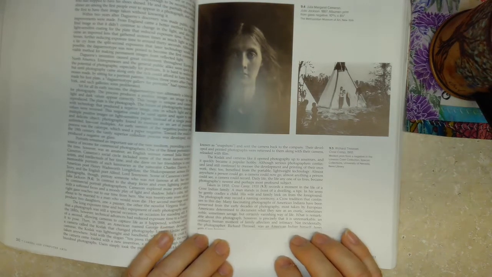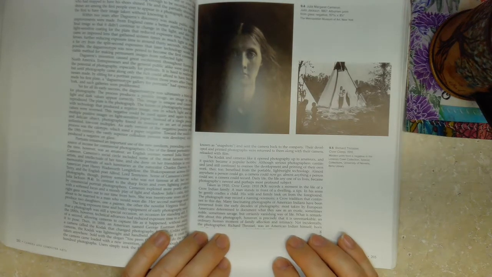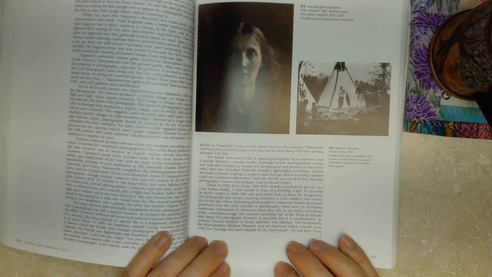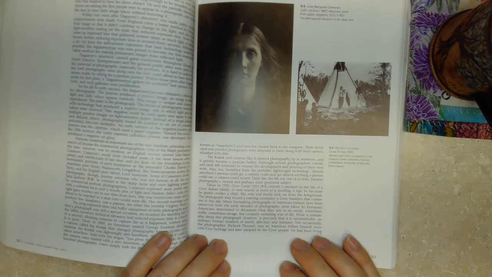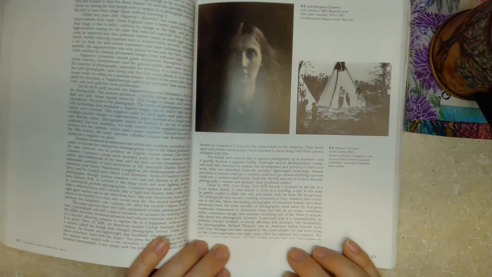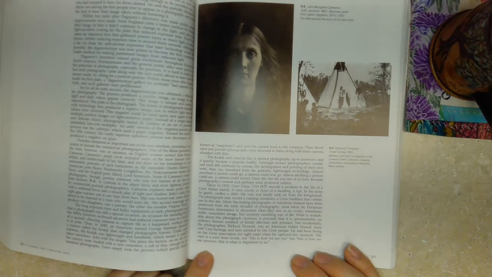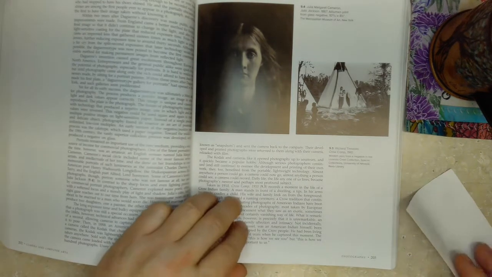Not incidentally, the photographer, Richard Throssell, was an American Indian himself, born with Cree heritage and later adopted by the Crow people. He had been living on the Crow reservation for 8 years when he captured this moment. The view is a view from inside, not "this is how we see you," but "this is how we see ourselves. This is what is important to us."